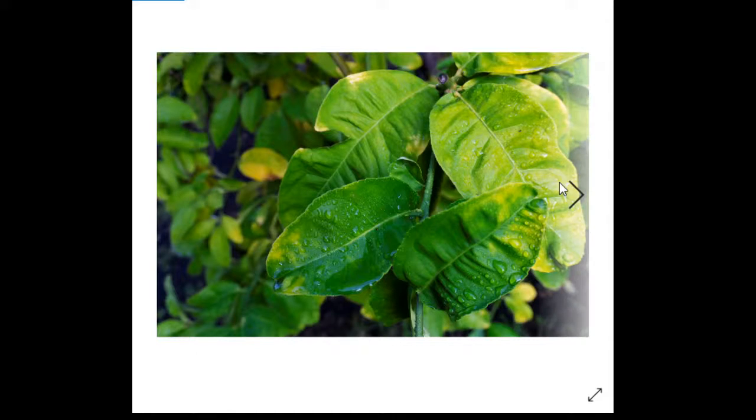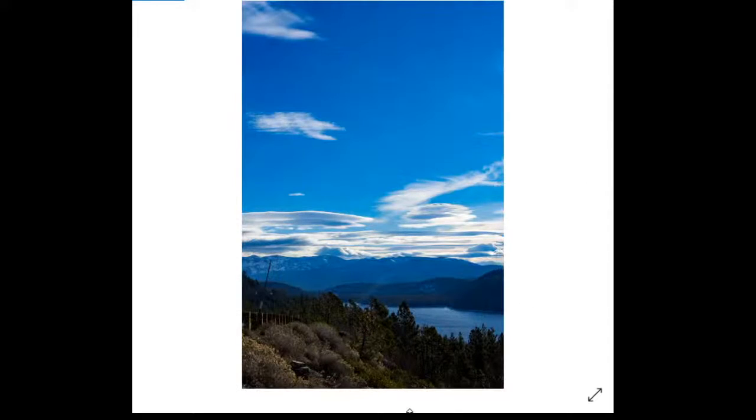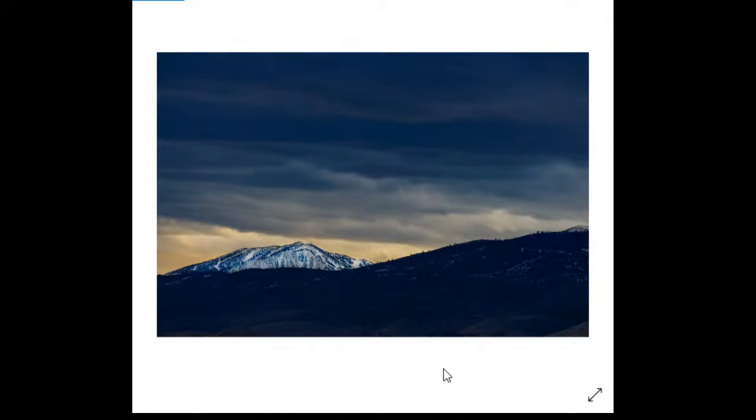Citrus leaves in morning. Don't stare into the sun. Crystal Lake sunrise. Distant ski haven. Those are the 5 pictures this week.